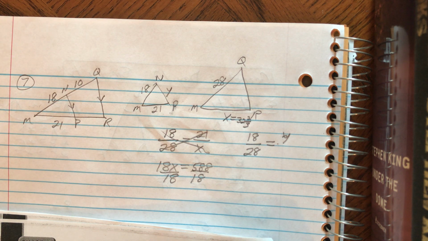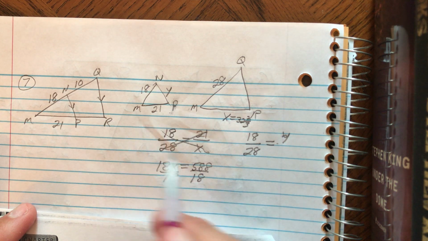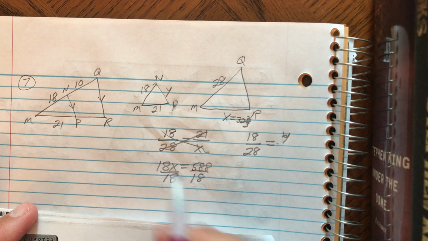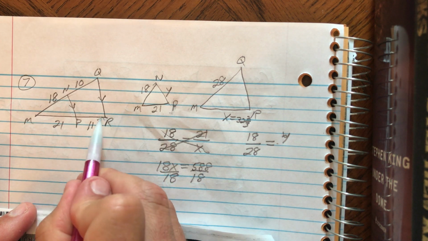Let's see, what else? I guess that's it. MR is, oh, they're asking us to find PR. Okay, we just found MR is 32 and 2/3. We would have to subtract away 21, and that would be 11 and 2/3. They wanted us to find PR.